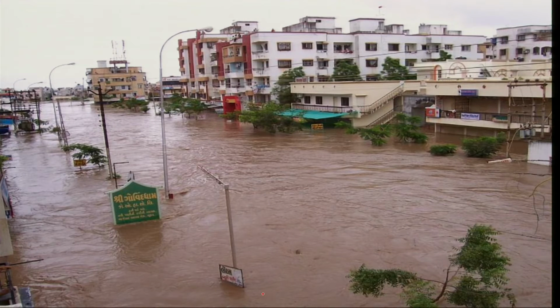This is the city of Surat, which was affected by a severe flood in 2006, and the flood was related to the heavy rainfall in the upstream of the Tapti river. But this area, that is Surat city, did not have much rainfall. Okay.